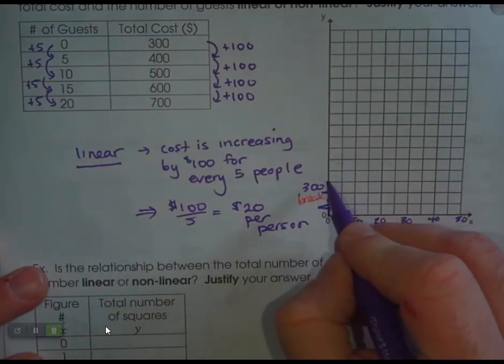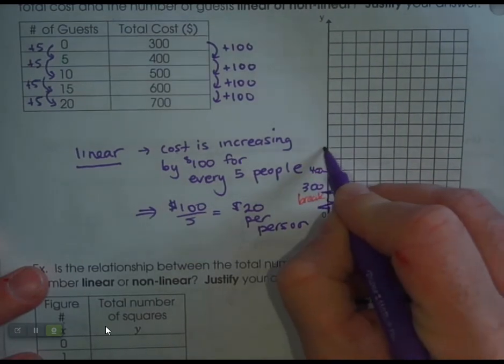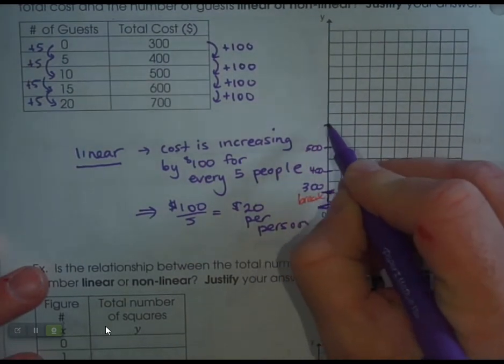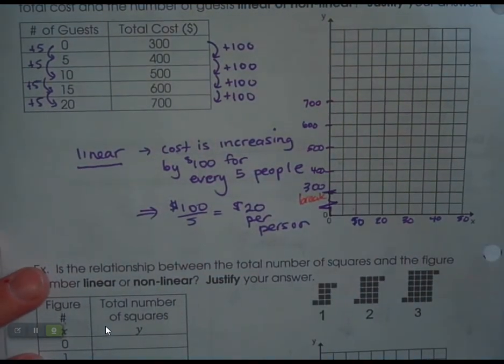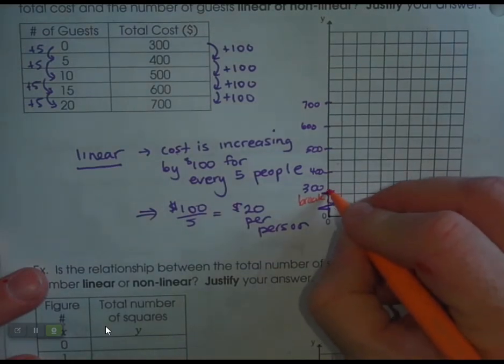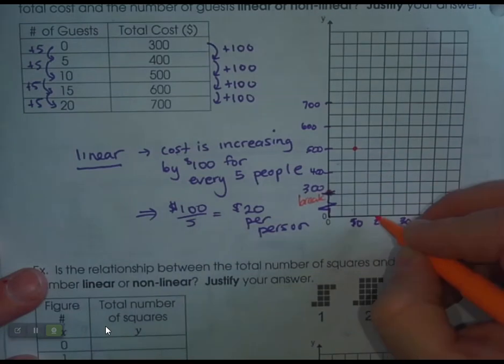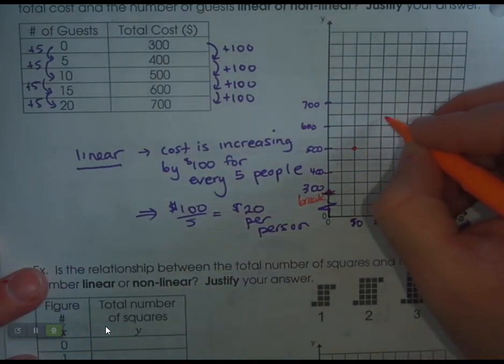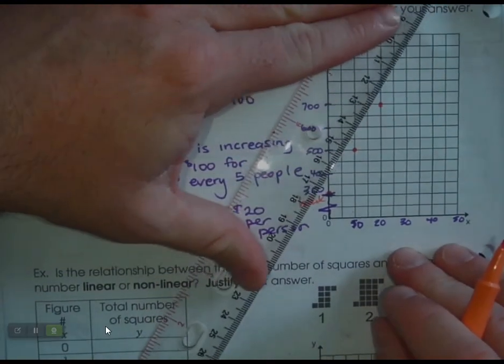All right, I'm going to go up every 2 lines is 400. All right, 600, 700, and be able to plot the points. All right, so I've got 0 is 300, 10 is 500, 20 is 700, and guess what?